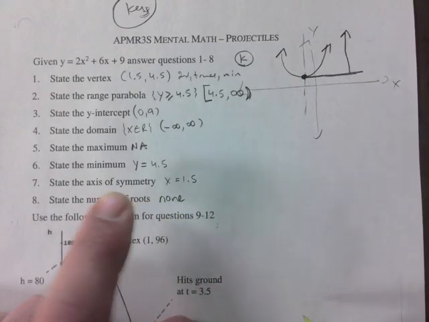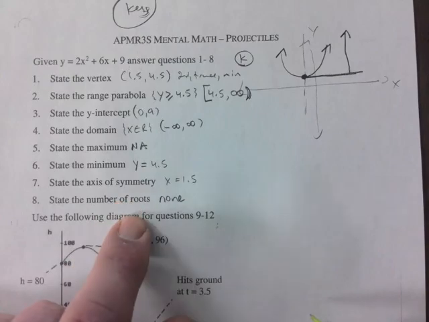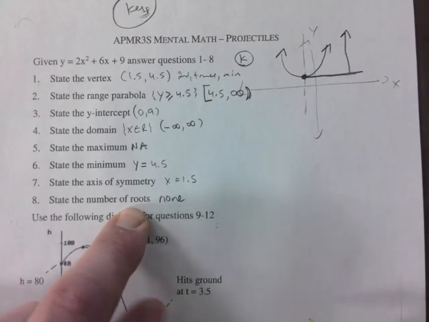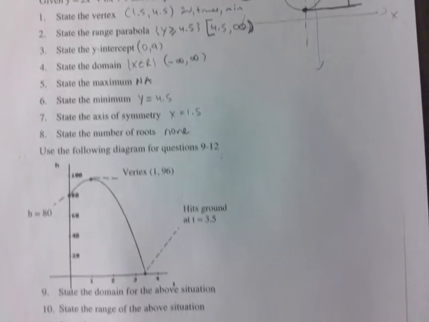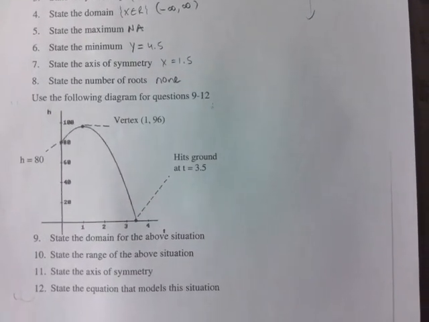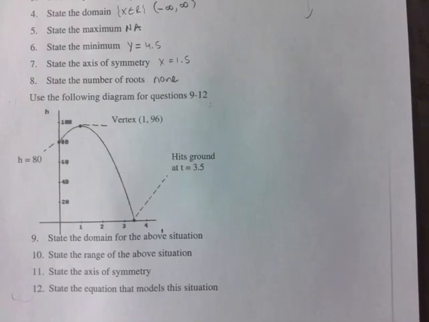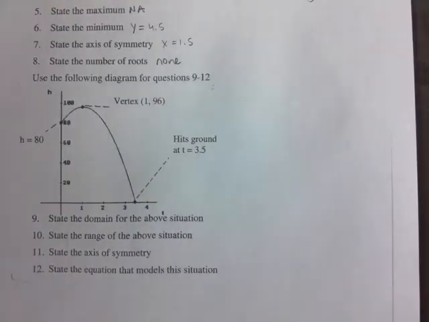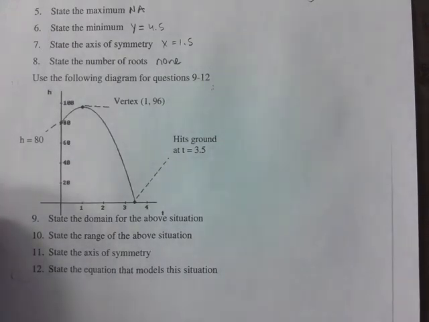Okay. Roots, x-intercepts, solutions, they all mean the same thing. And then zeros, right? If it talked about zeros, those are also roots. So go back to your notes when we did the quadratic formula. I talk about that, right? X-intercepts, roots, zeros, solutions, they all mean the same thing.